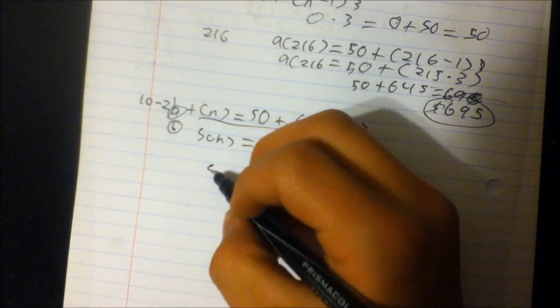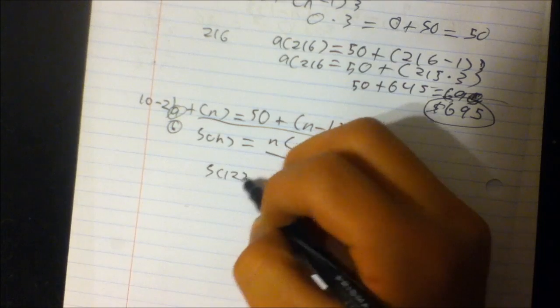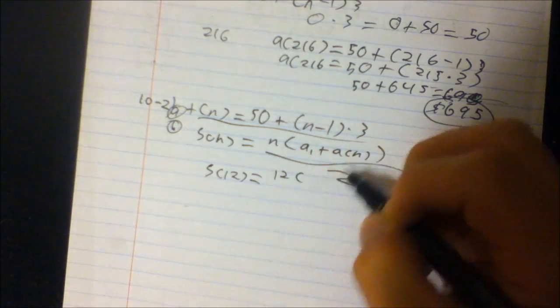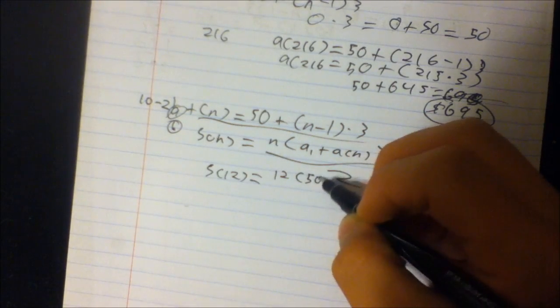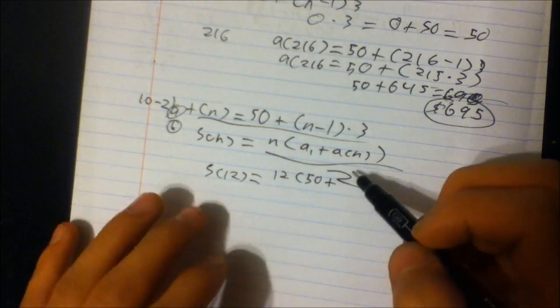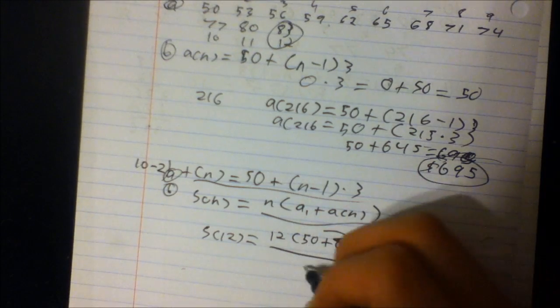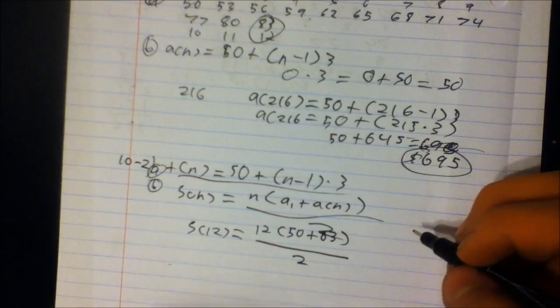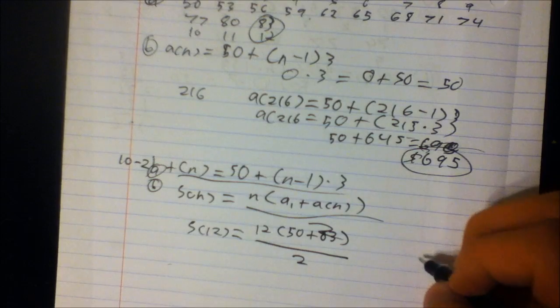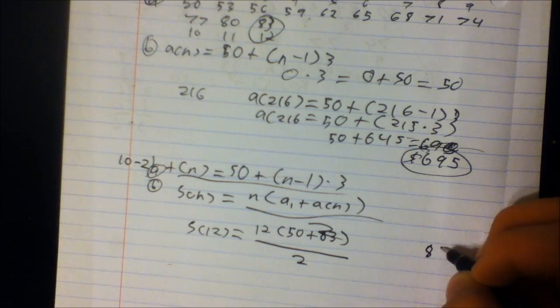We're going to the 12th month, so S of 12 equals 12 times 50 plus, and we already know the value of the 12th month because we wrote it out up here, 83, divided by 2. So what's 50 plus 83? That is 133.